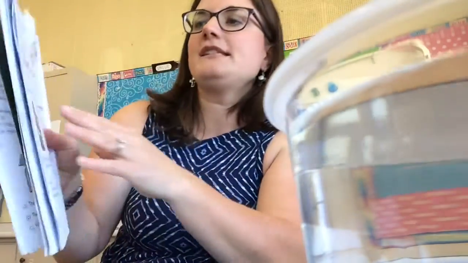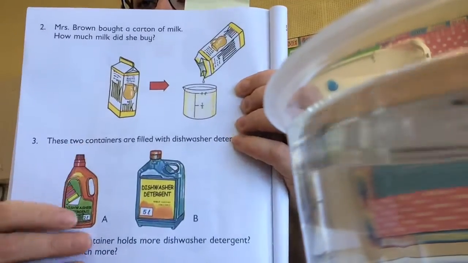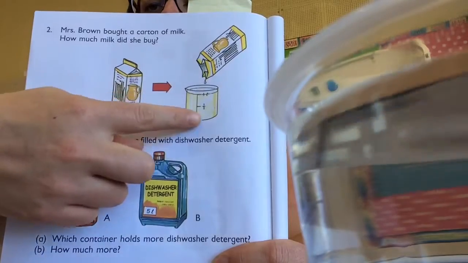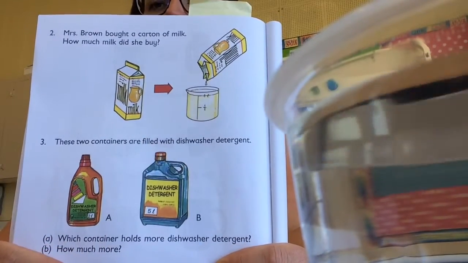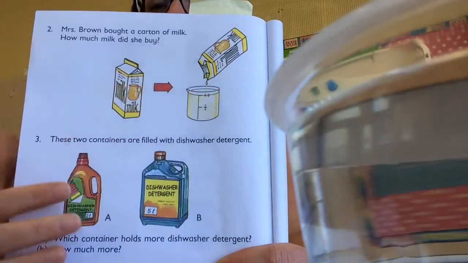Turn the page over. And question 2 says, Mr. Brown bought a carton of milk. How much milk did she buy? So we take the milk and we pour it in our measuring cup. How much milk did she buy? 1 liter, because it filled it right up to the top, 1 liter.